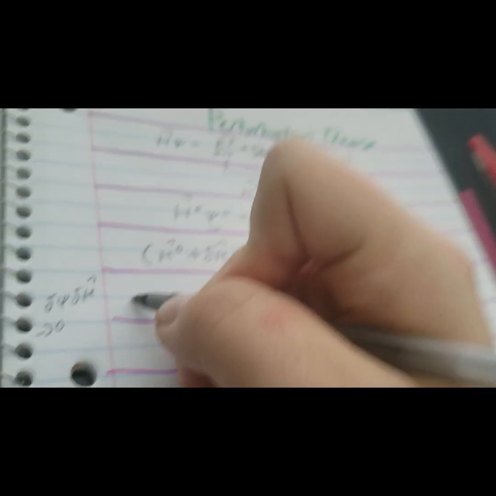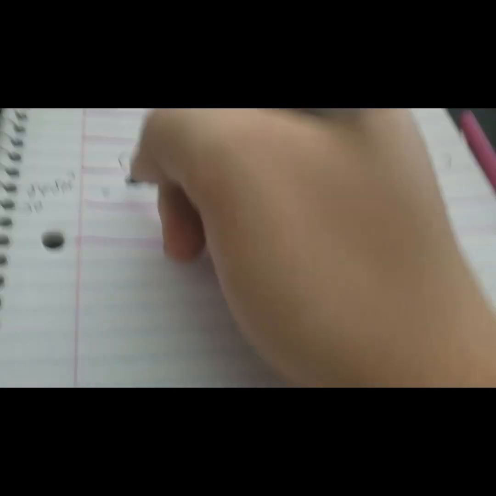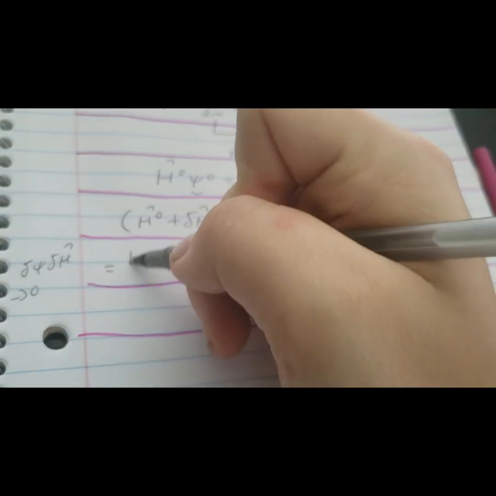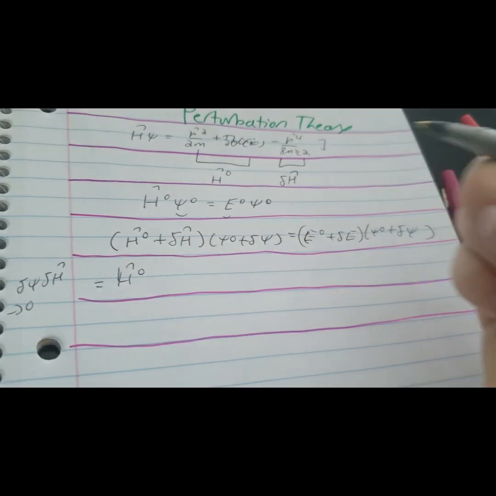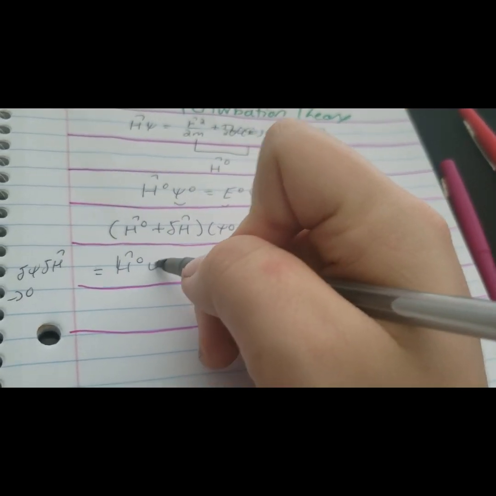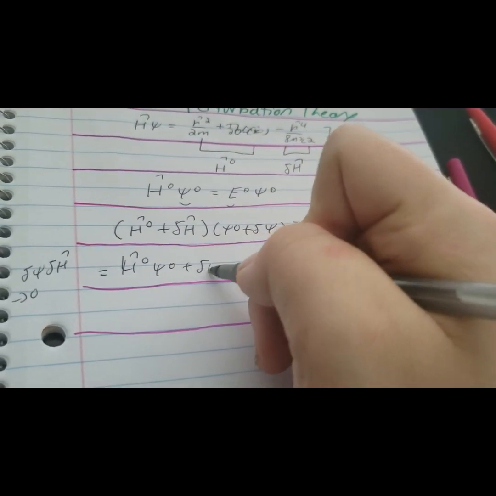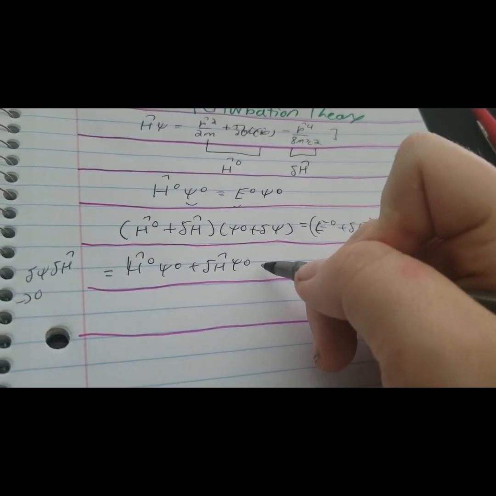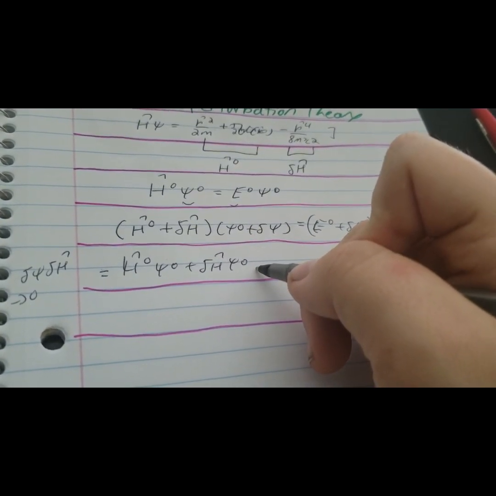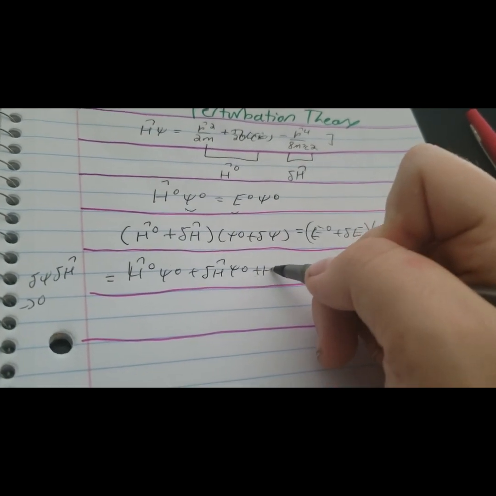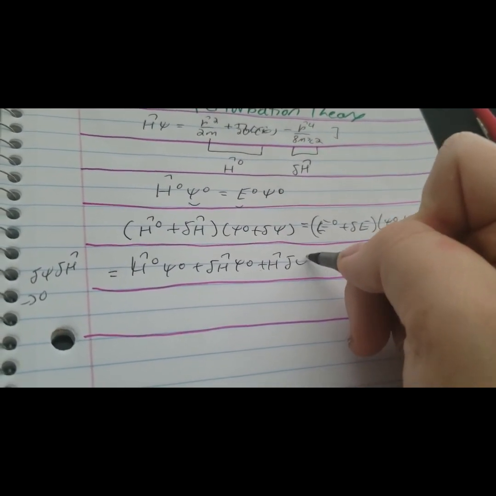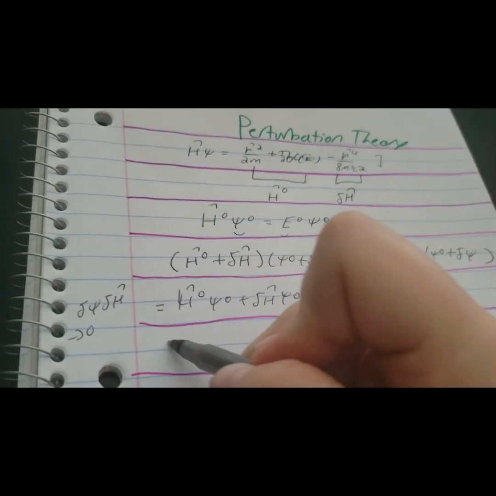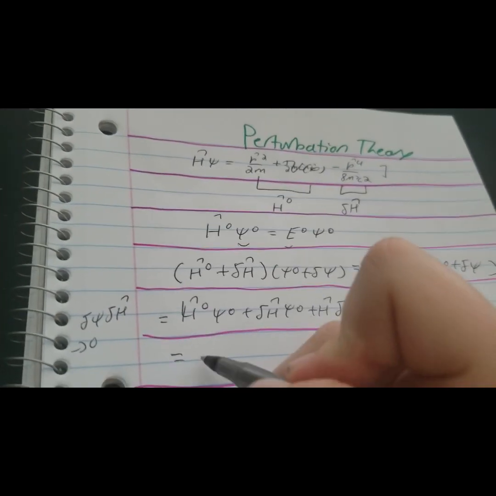Anyway, so that's going to go to that. That's going to go to that. And we're going to neglect the extra terms, and we're going to equate that to the right hand side.